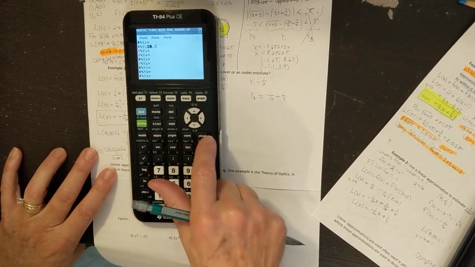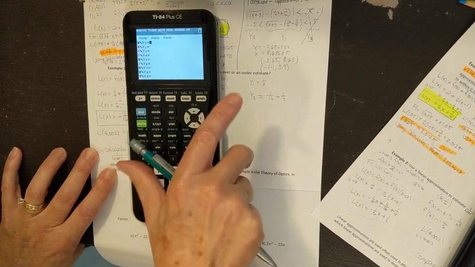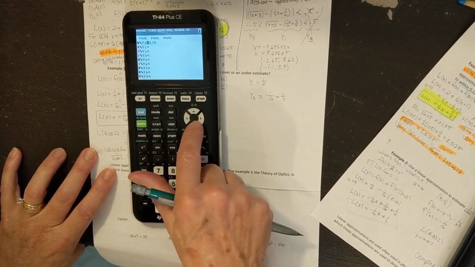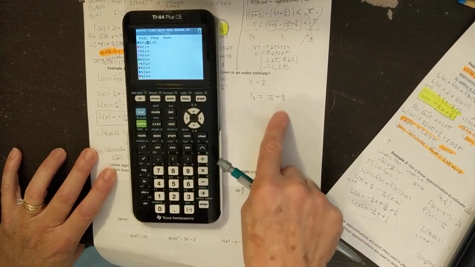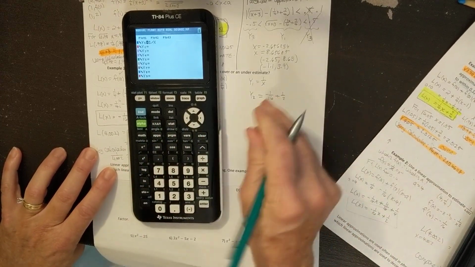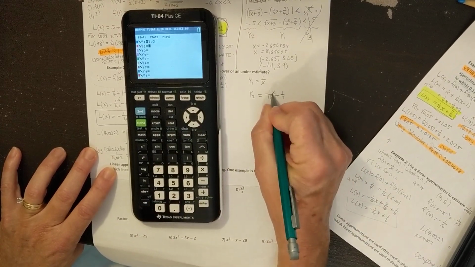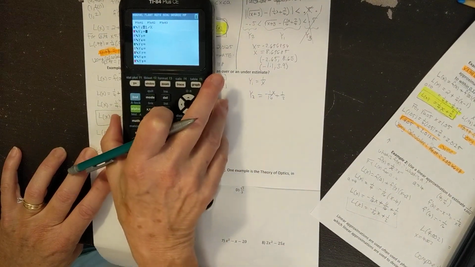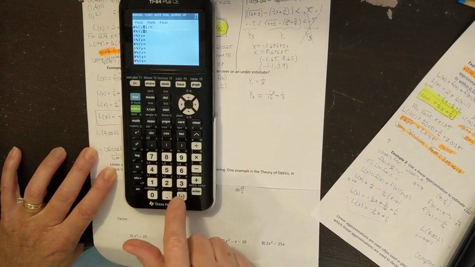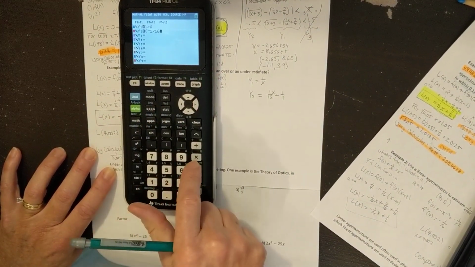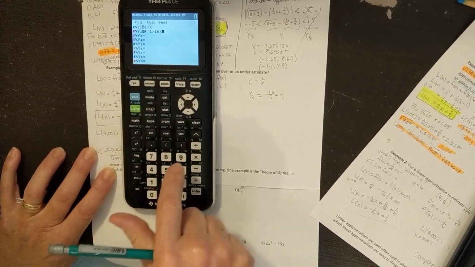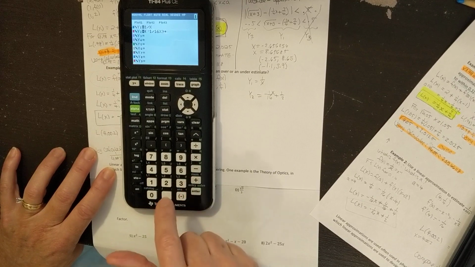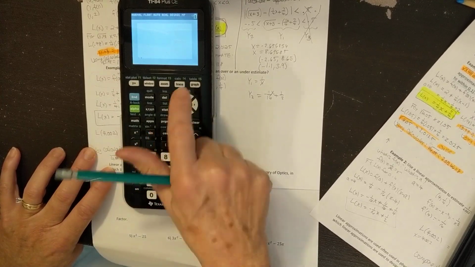I'm going to clear this off and clear this off. What I want to do is put in 1 divided by x for my first function. That one's going to turn up blue. And my second one, I keep forgetting my x there. Y2, I want it to be the linearization. So it's going to be negative 1 divided by 16 times x, and then plus 0.5. And I'm going to graph this.